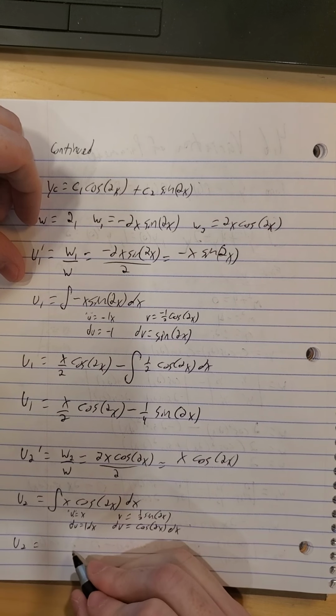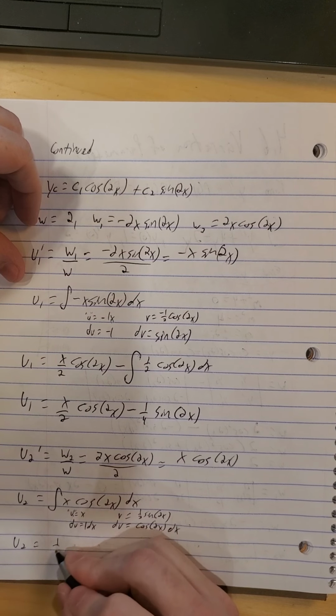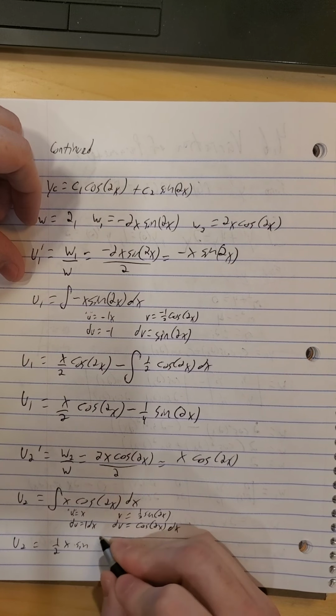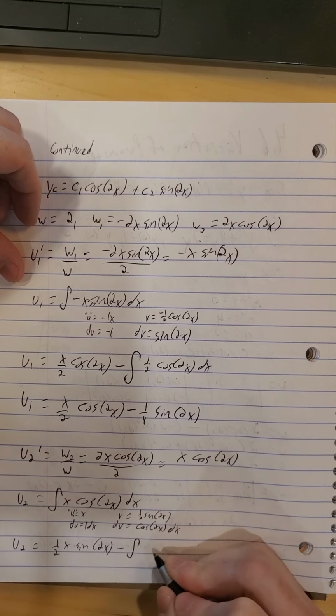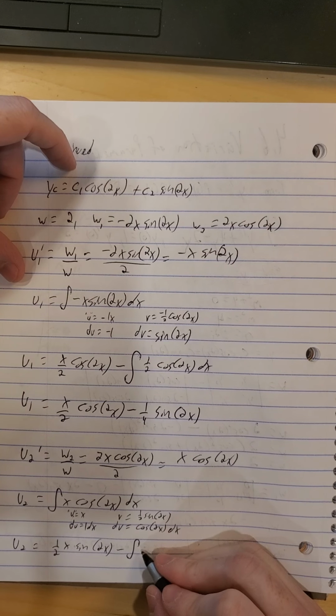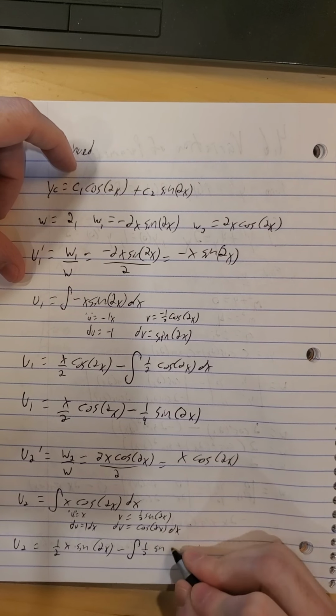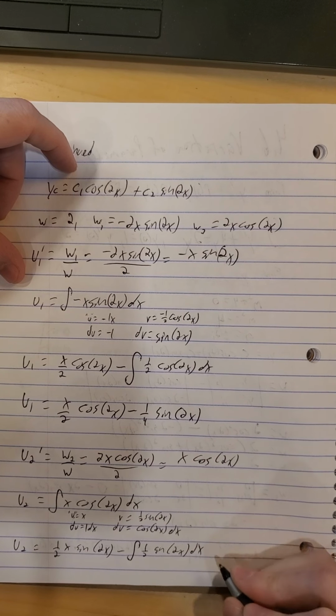So then u2 is equal to half x sine of 2x minus integral of v times du, half sine of 2x dx.